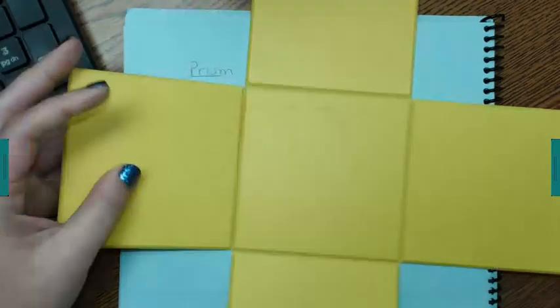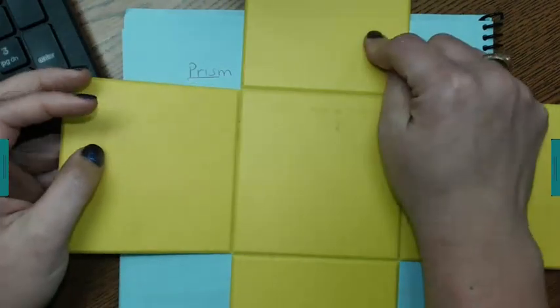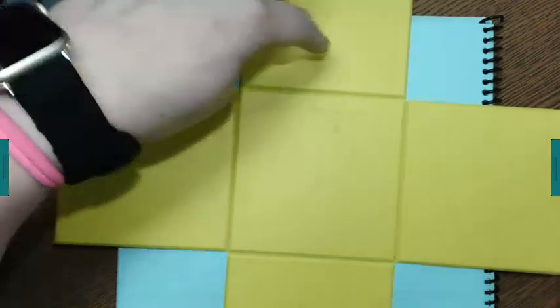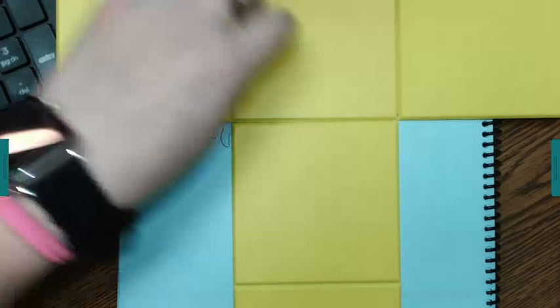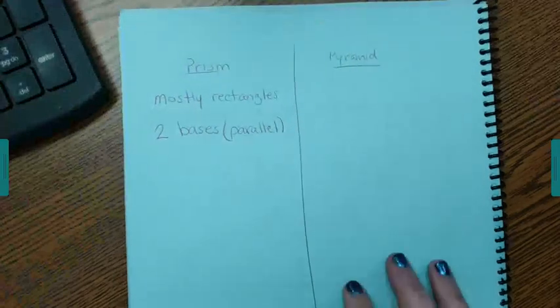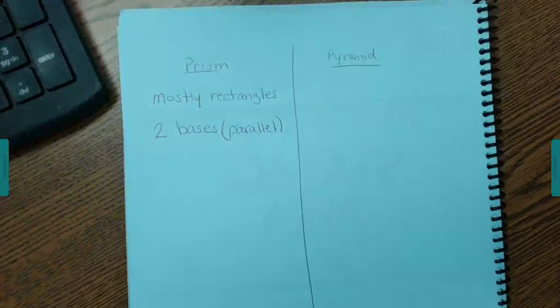Okay. Now I want you to notice it's going to be this one and this one. They always skip a box. These two are parallel, and then these two are parallel. Okay. So two bases that are parallel. So let's draw this real quick. I am not an artist, so don't judge me.